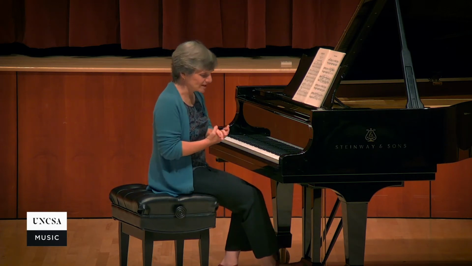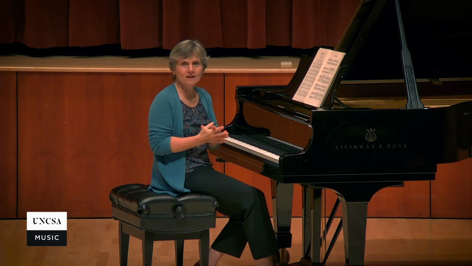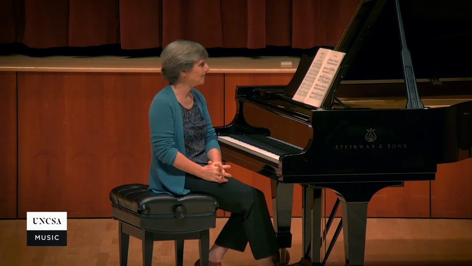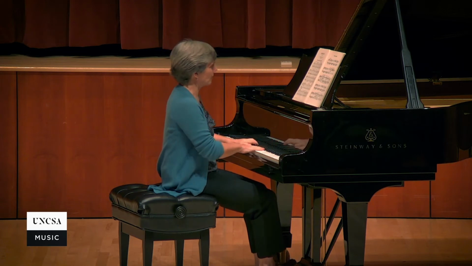And I'd like to use as an example of the layers in music a piece by Schumann. It's the first of the Scenes from Childhood. And it goes like this. This is just the first few measures.